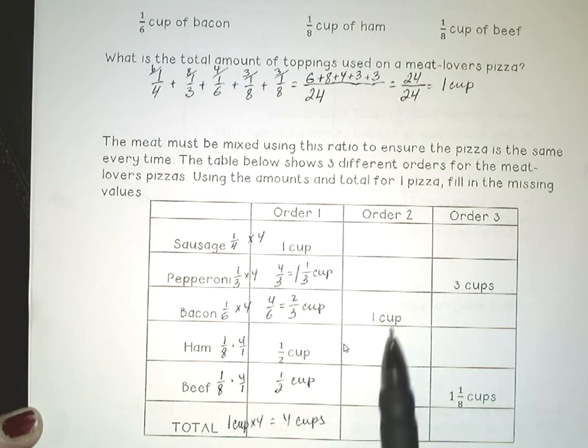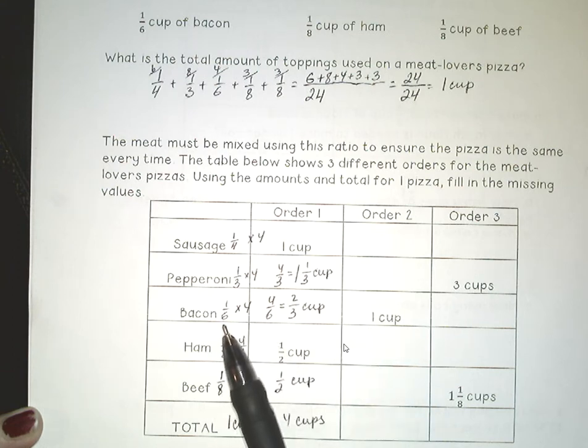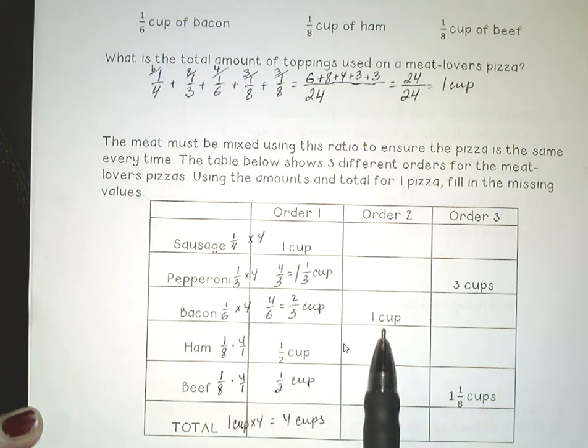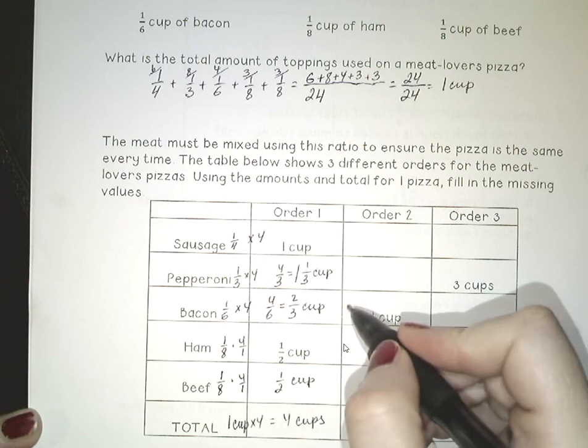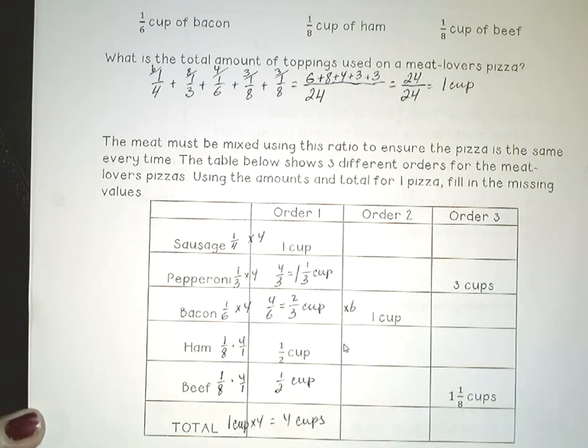Let's look at order 2. Order 2 has to do with bacon here. We only know the order for bacon. It was 1/6. Now it became 1 cup. So what was 1/6 multiplied by to get to 1 cup? That was times 6, right? 6 over 1 times 1/6. So you can simplify and you will get 1.